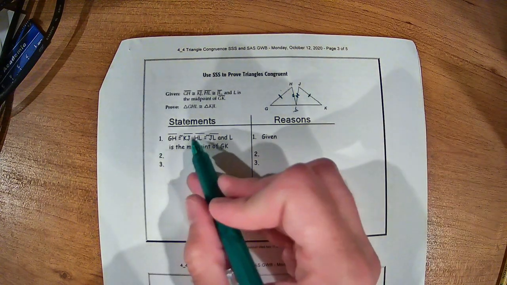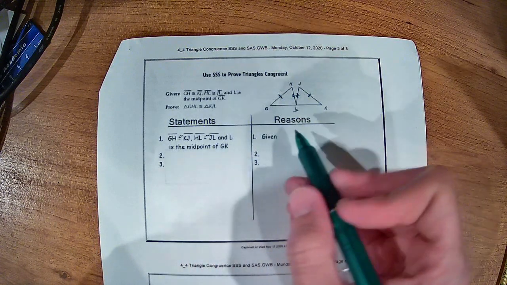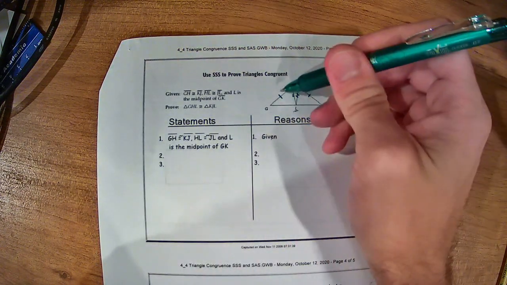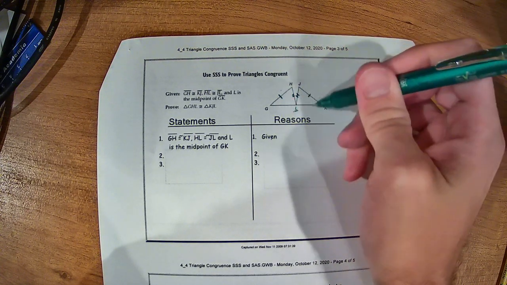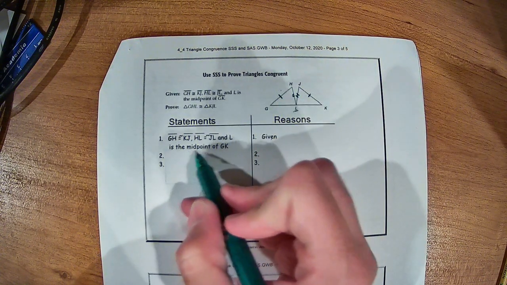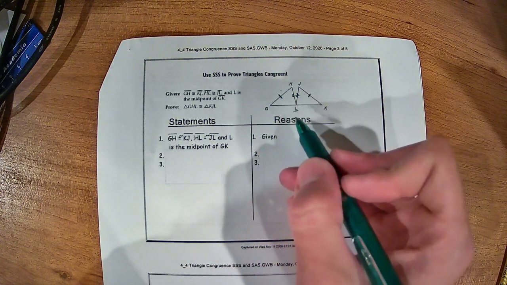So let's get started. The first statement I'm going to make is all that given information. We're just going to go ahead and throw it all out there, and our reason is given. Now notice we know that two sets of sides match up. We've got to get the third. And notice in this case, we're told that L is the midpoint. Remember, we're trying to prove congruence, not equality.